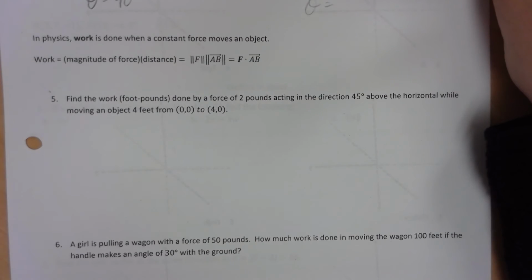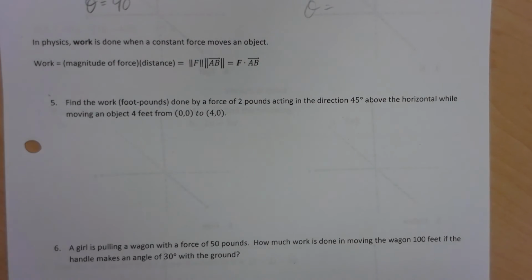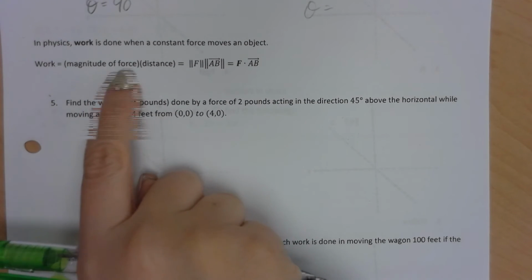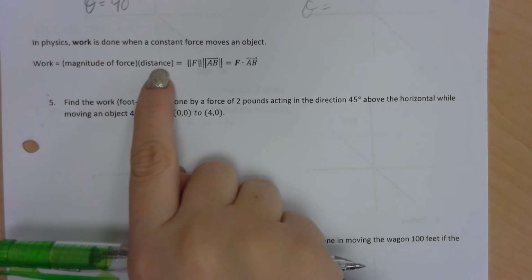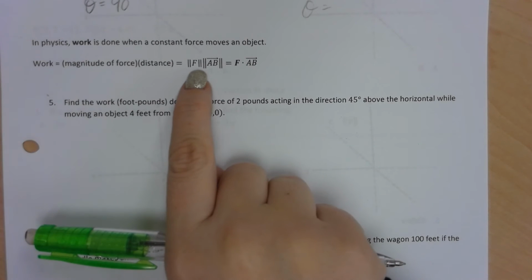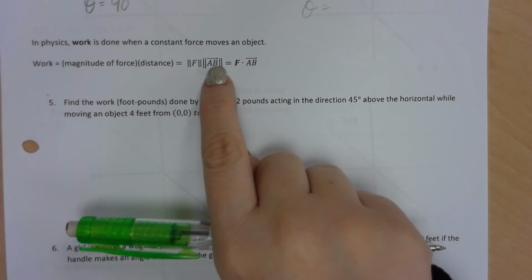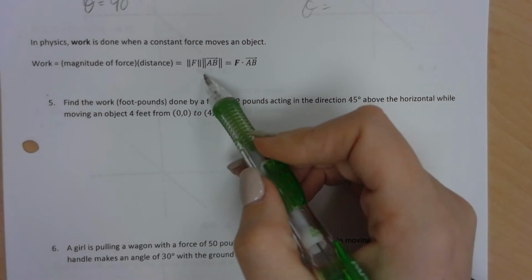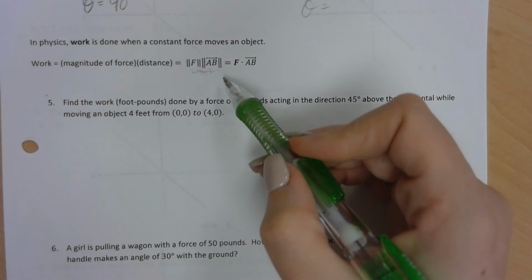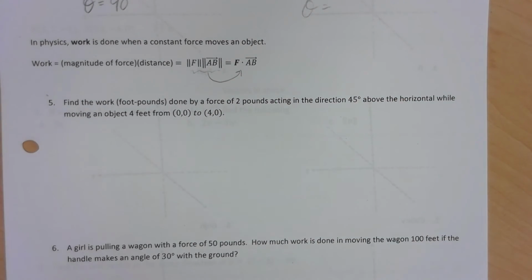Okay, so we've got 2 word problems, and then we are done with 9.5. So in physics, work is done when a constant force moves an object. Work is found by taking the magnitude of the force times the distance that it's going. When really we could say this all turns into the dot product, hence why this is a 9.5.